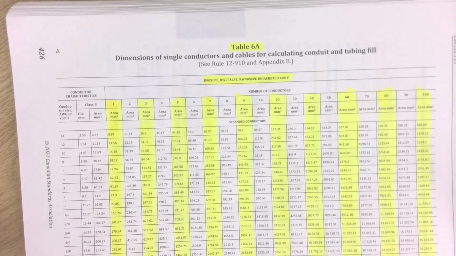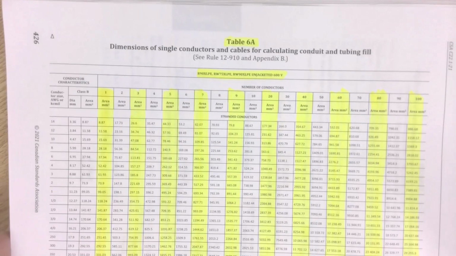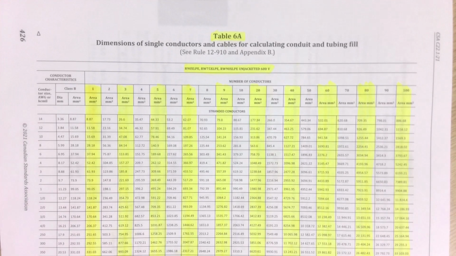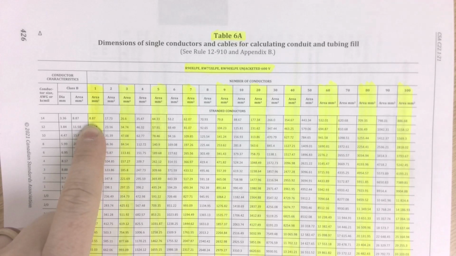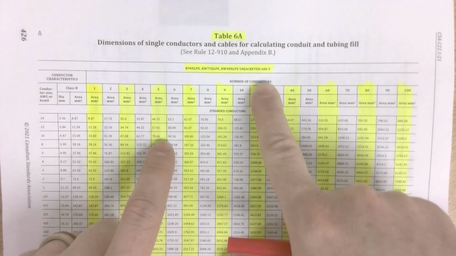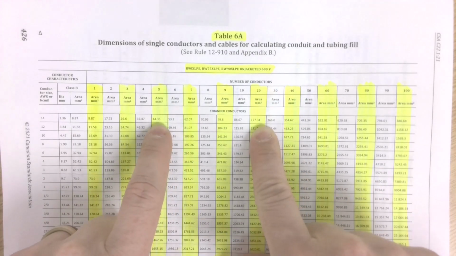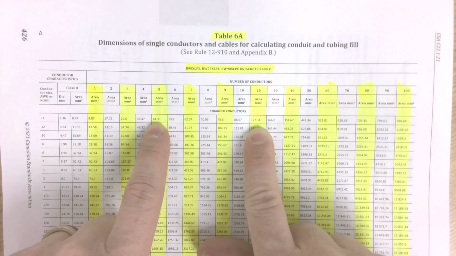I'll just say, in case anyone comes across this, there is a slight difference, very slight, but basically it's usually 0.01 millimeters squared difference between taking one conductor and multiplying it instead of taking a number and basically adding the areas.